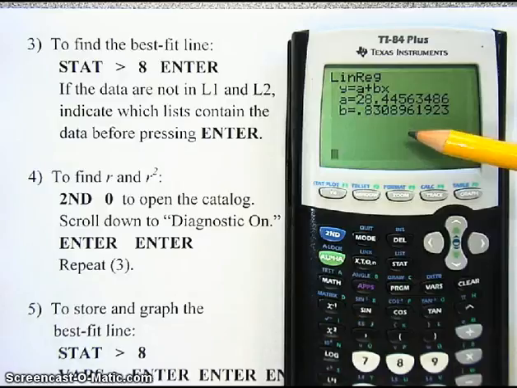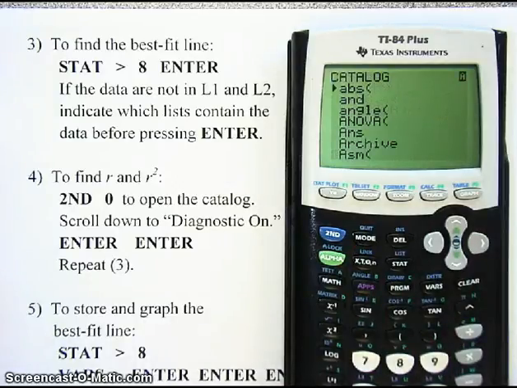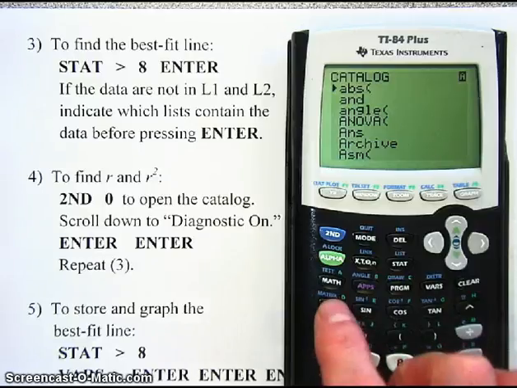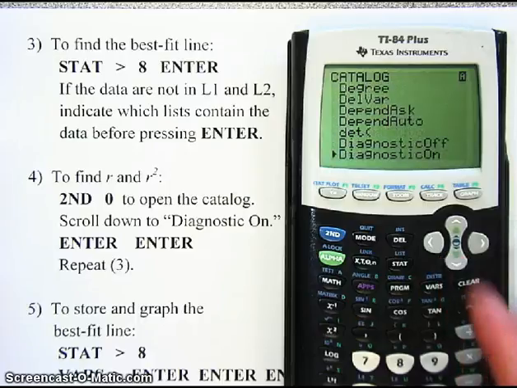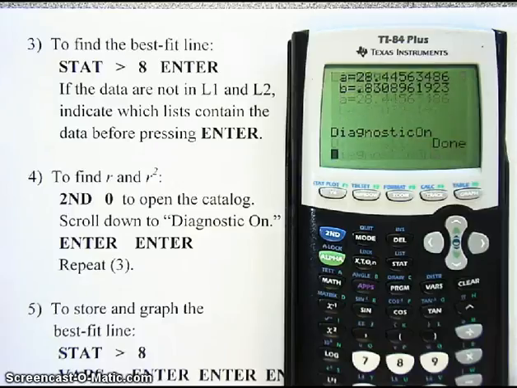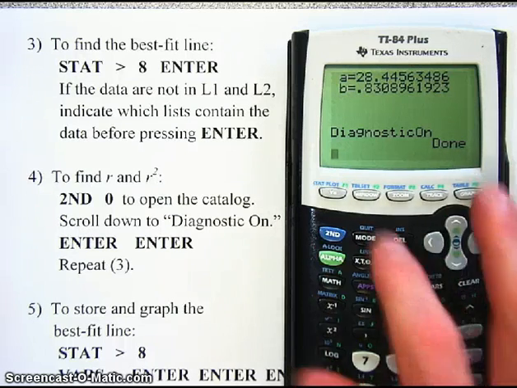Now on this display, we don't have any r squared or correlations shown. If you want to see those, you can go second of the 0 key, and that puts you into the catalog, and then you can scroll down to the D's, or you can just press this D button right here and it will take you to the D's immediately, and then you can just work your way through until you see this diagnostic on. You select that by pressing enter once, and then you execute that command by pressing enter a second time, and then you can repeat the regression that we did before.